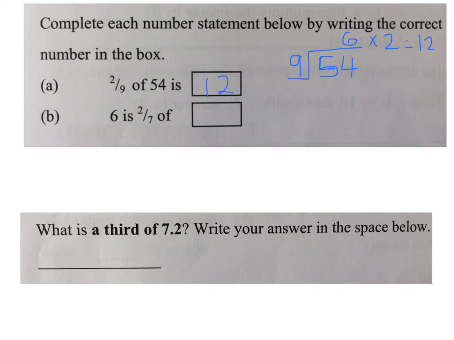And 6 is 2/7 of something. So the whole thing has been broken into 7 pieces. 1, 2, 3, 4, 5, 6, 7. And we're told that 6 makes up 2 of those pieces. 1, 2. So each of those must be 3 to give us a total of 6. And each of the sevenths are all the same size. So every one of them is 3. So 3 times 7, 21.